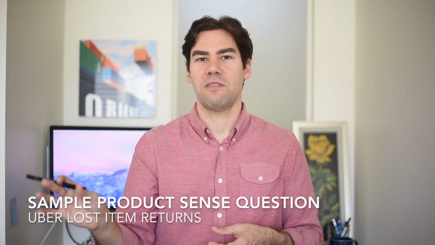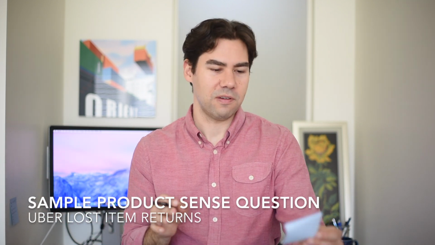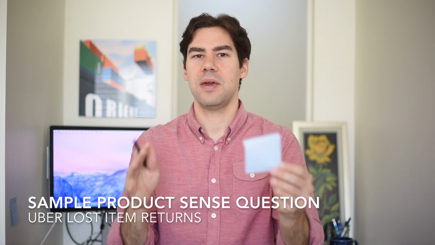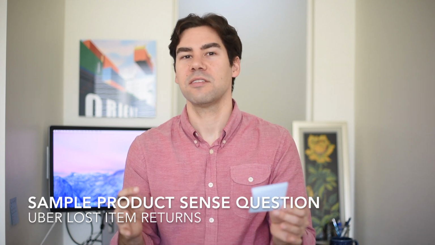Now let's talk about an actual sample question. And we're going to pick one from the company specific area. And this is what we've got here. So say Uber has a big and growing challenge that they're wrestling with, and that is how do they return lost items efficiently to their customers after they lose an item in an Uber car.